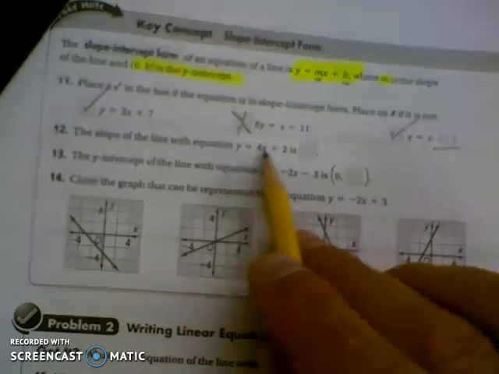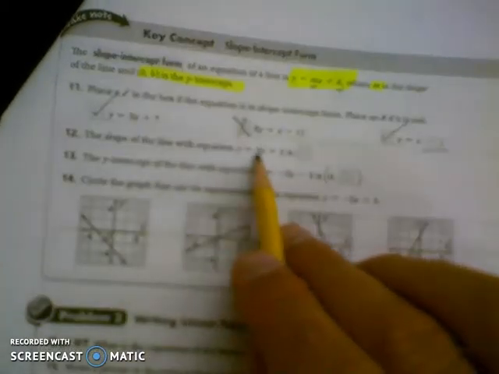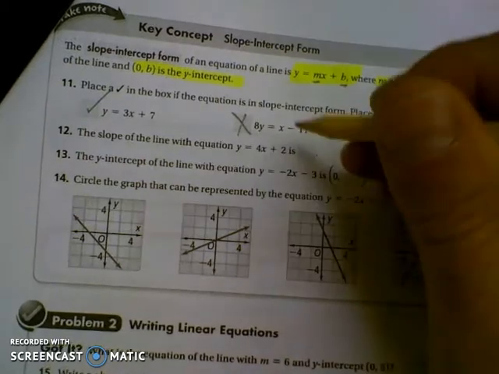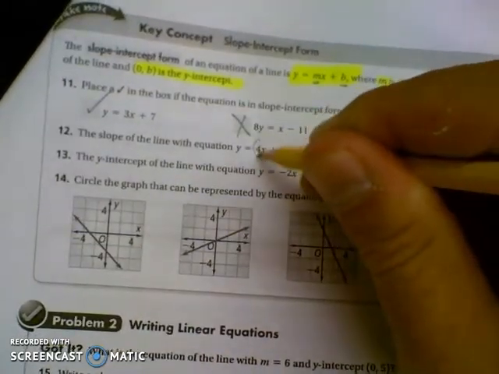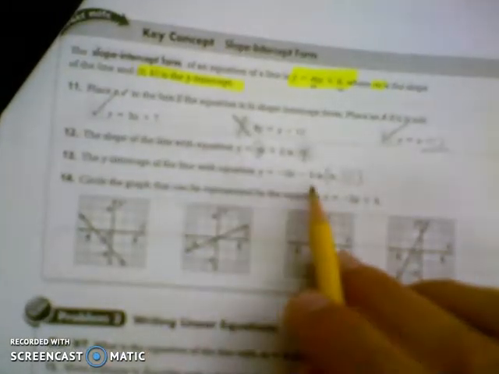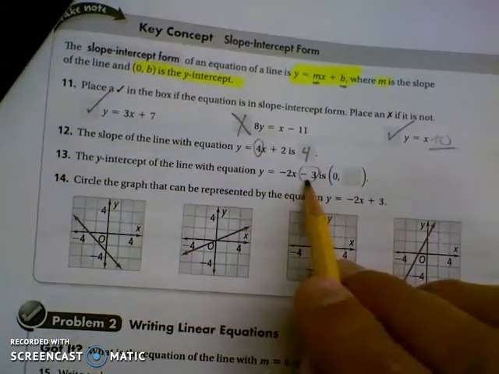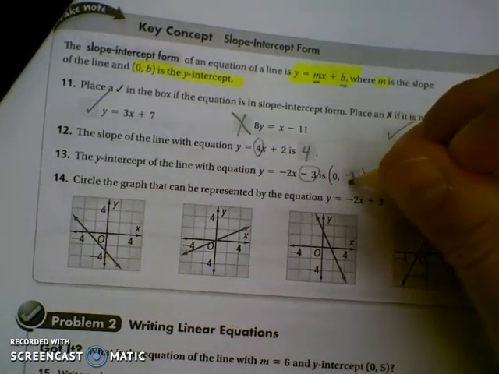The slope of the line with the equation y equals 4x plus 2 is 4. That's the slope right here. The y-intercept is always the last number by itself, 0, negative 3.